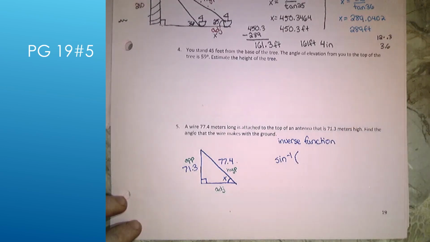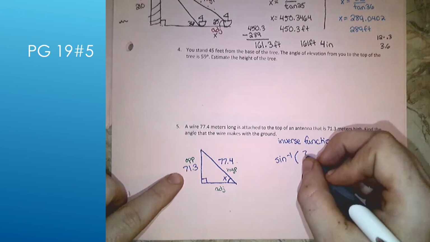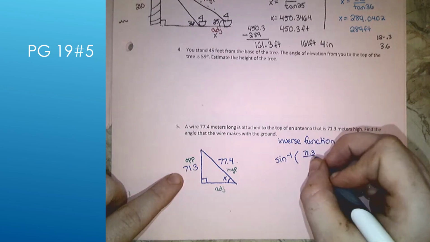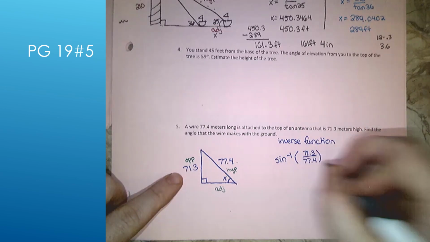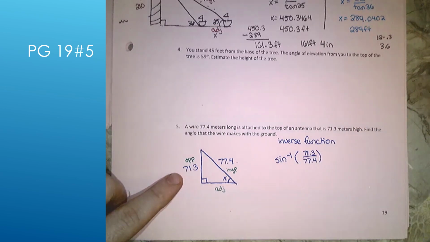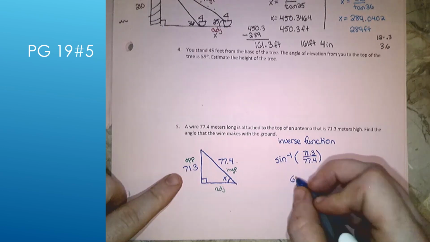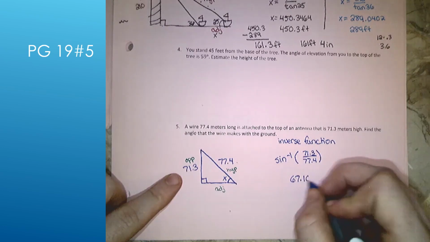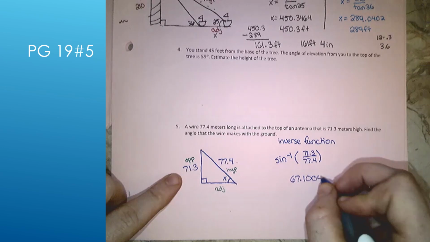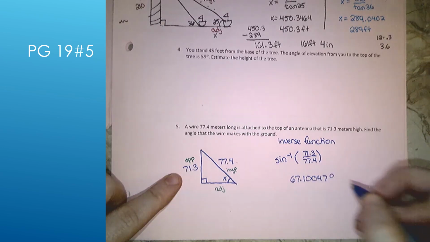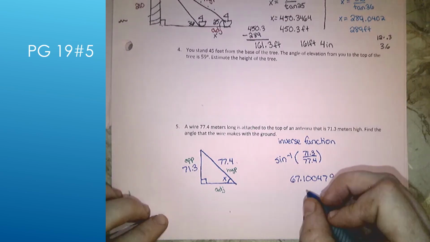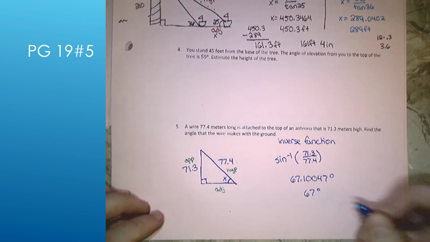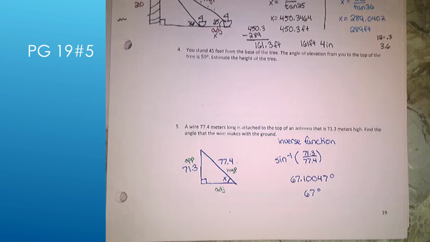And sine goes opposite over hypotenuse. So 71.3 over 77.4. When I do that, I'm going to get 67.1047 degrees. Now, if they ended up telling us to round to the nearest whole number, then it would be 67 degrees. Just depends on how they word it.